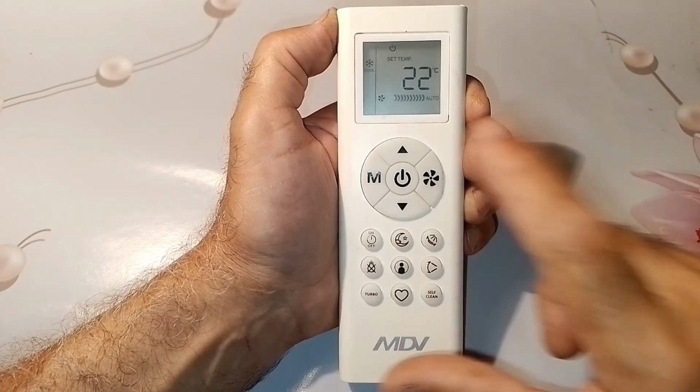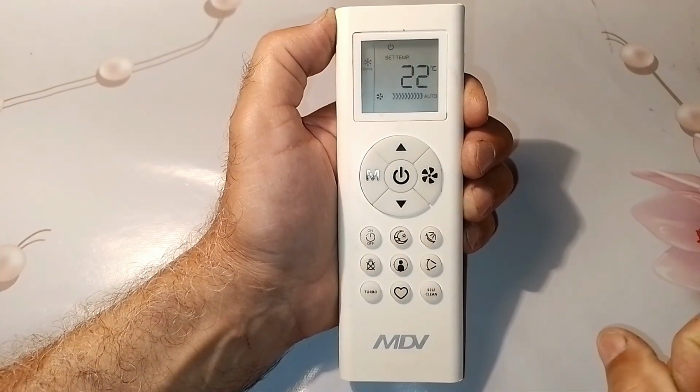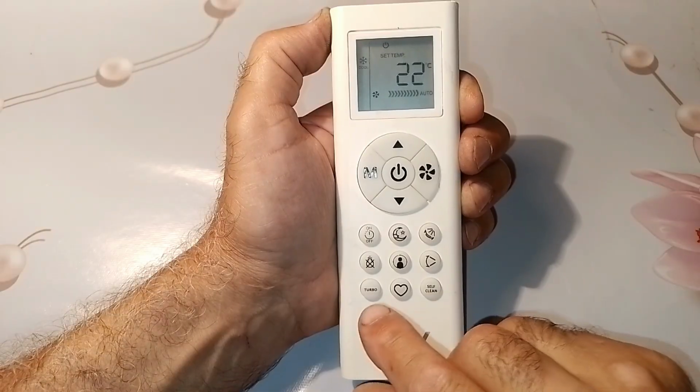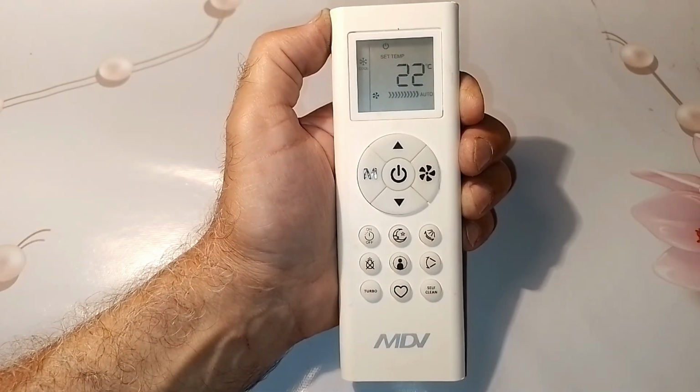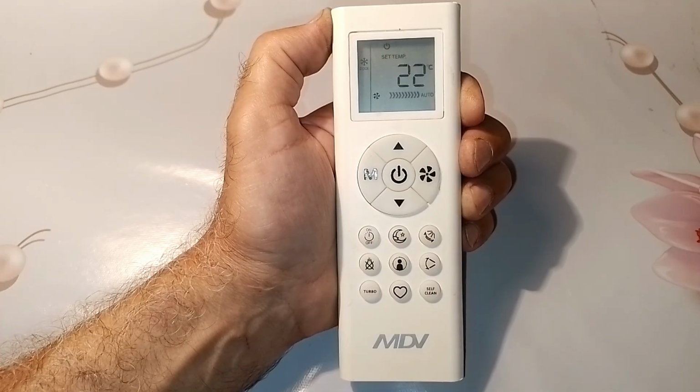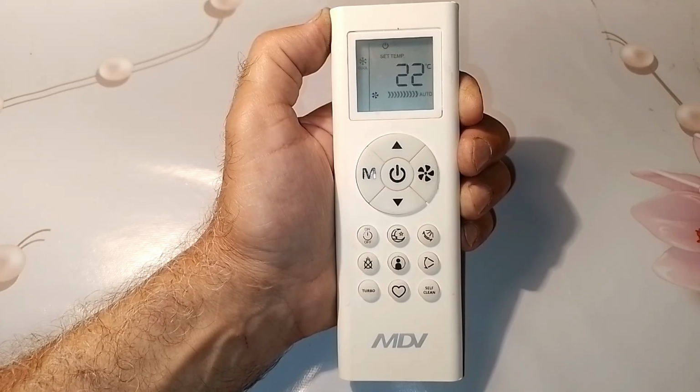Sometimes we want our house to cool down quickly when we come home. We have set the temperature to 22 degrees Celsius. In this case, we can increase the cooling power of the air conditioner by pressing the turbo button.